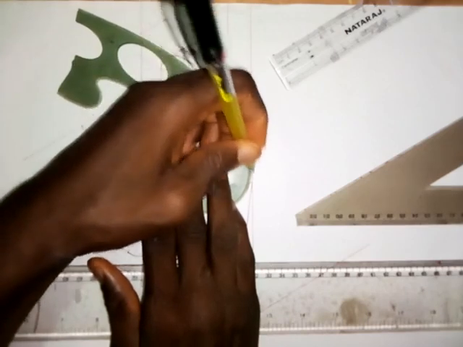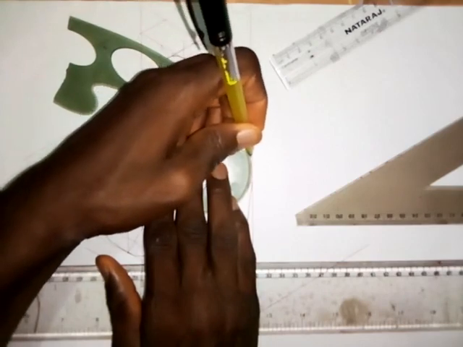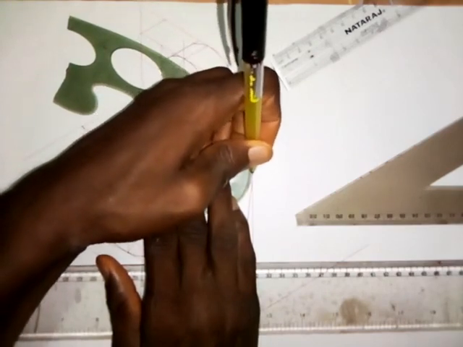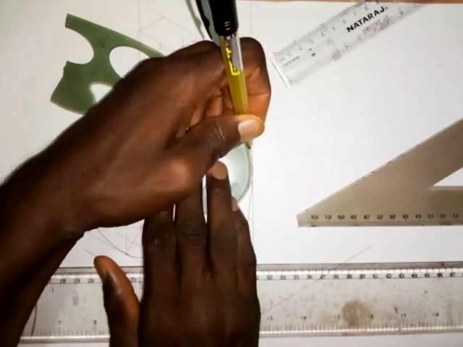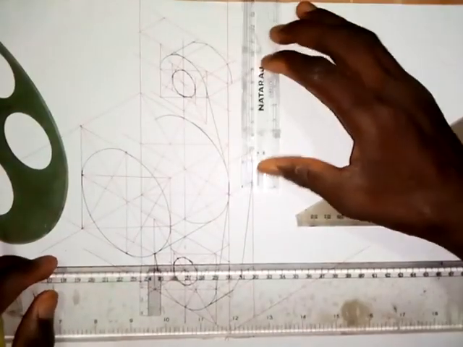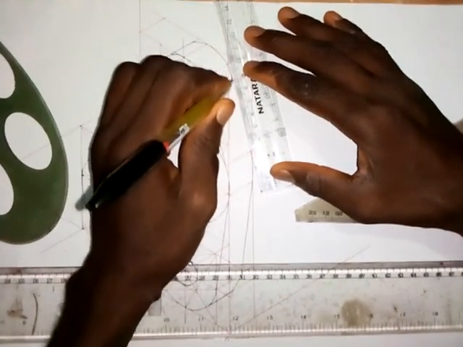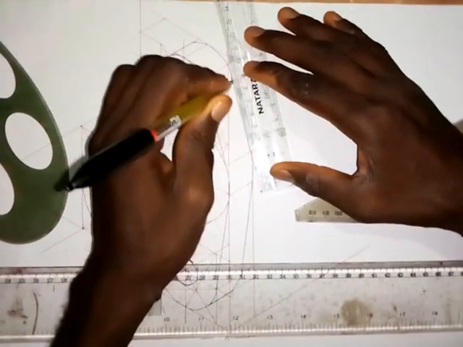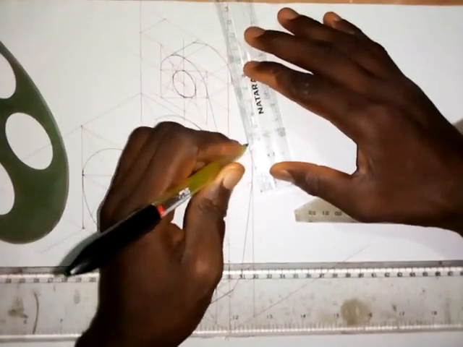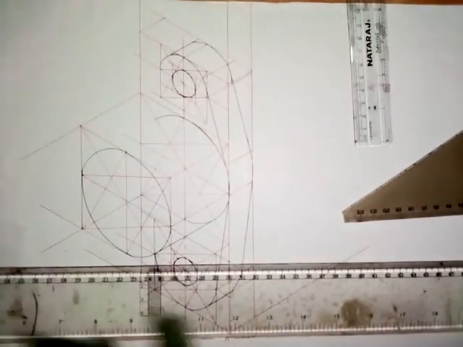So blend this together with this. Alright, then I will join this together. I'll connect this together with this. Alright, so that's what we have on that part.